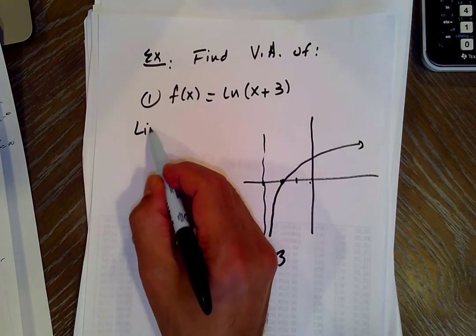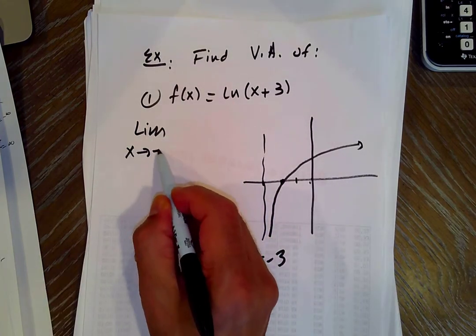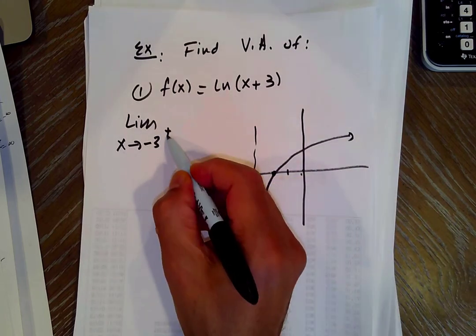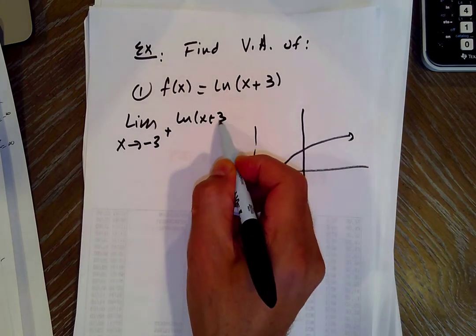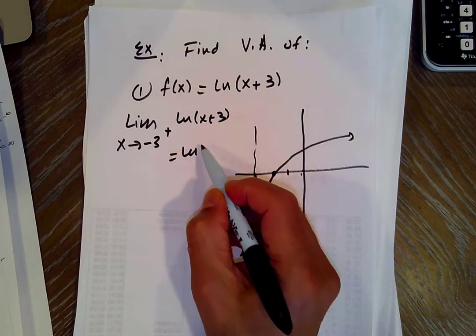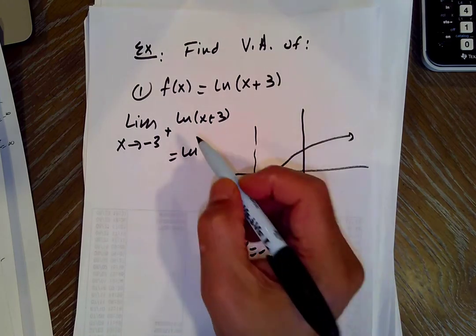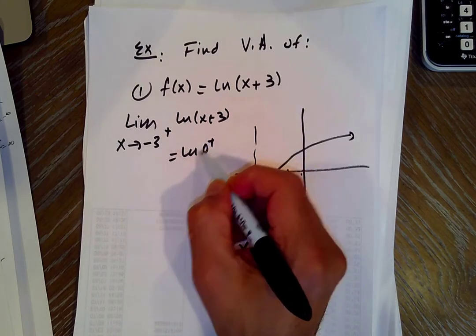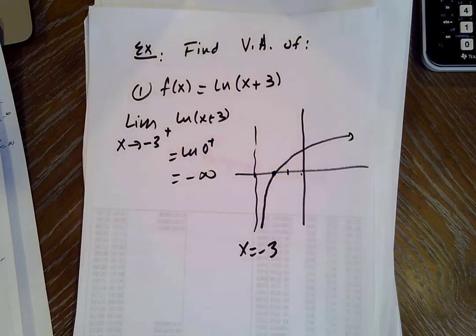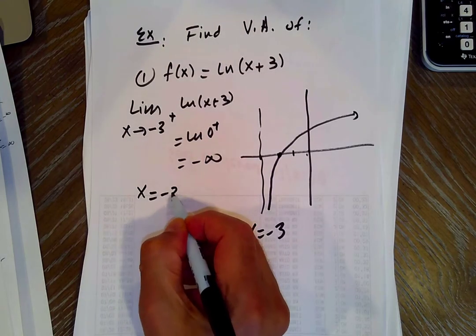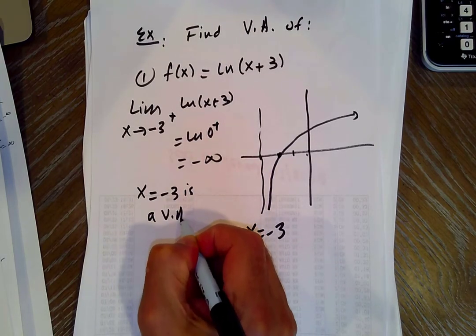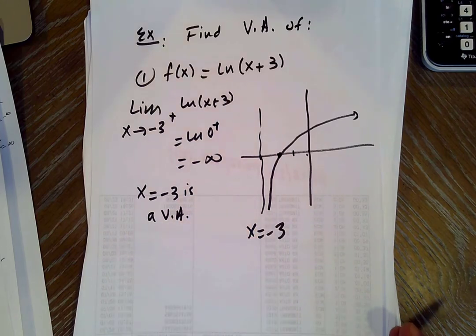So as x approaches -3 from the right of ln of x plus 3, you're going to get ln of 0, which is negative infinity. 0 plus, which is negative infinity. You can see that. So x equals -3 is a vertical asymptote. Okay? So you kind of need to know a few things to do that.